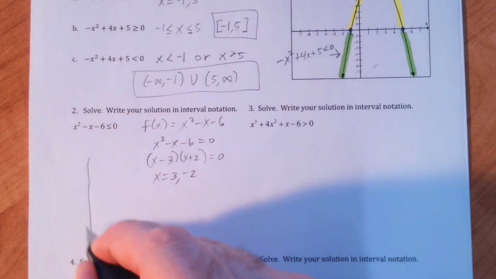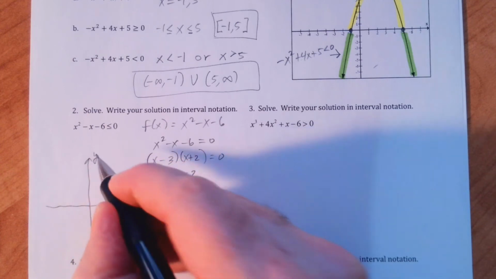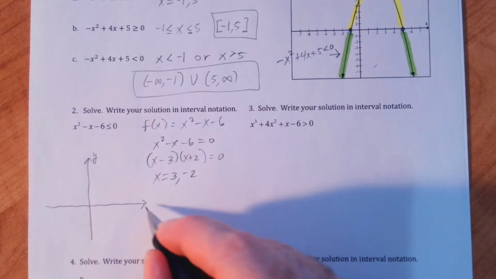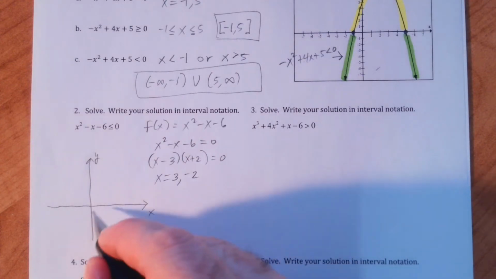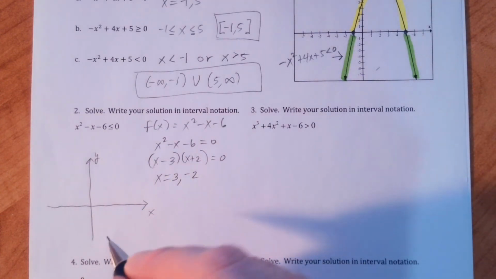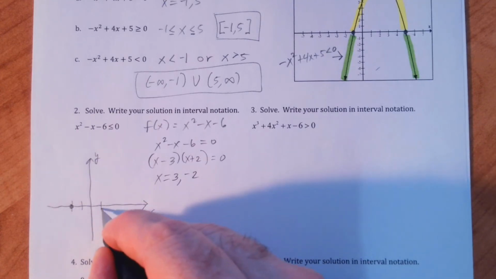So let's go ahead and draw a little sketch. This is my xy axis. And the x-intercepts for this graph are at negative 2 and 3.